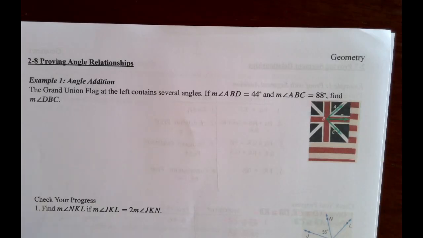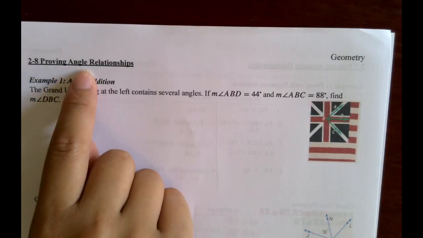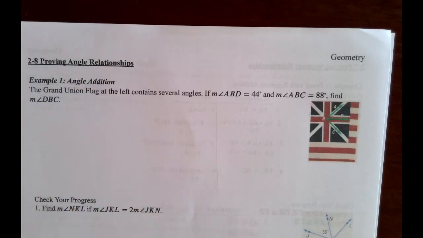Hi guys, so today we're going to be doing proving angle relationships. Before we get started with the example, let's look at some of our postulates and theorems from this lesson.